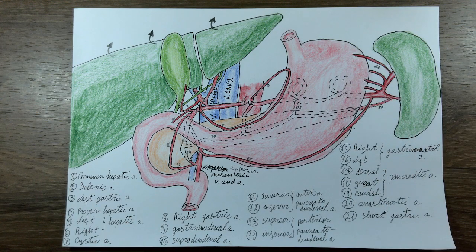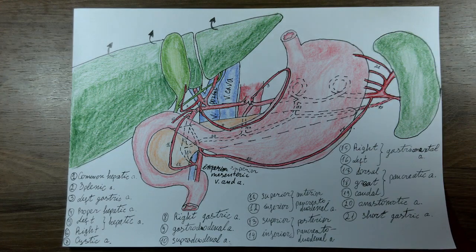Because you need to sometimes snip or not snip something, and if that something is not in its normal position, mistakes might happen. So these variations are quite important for surgeons.